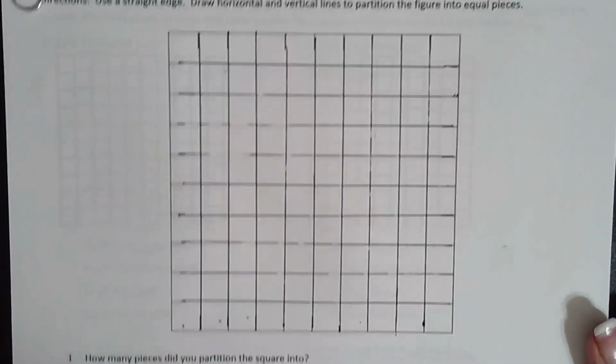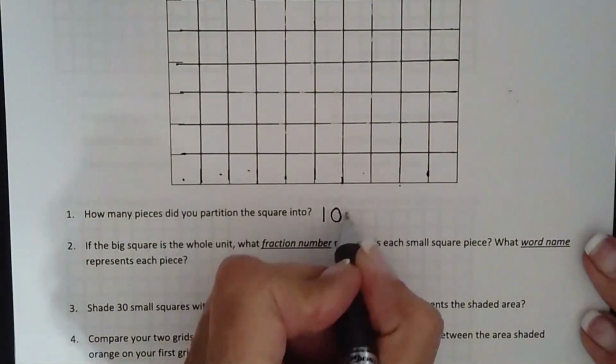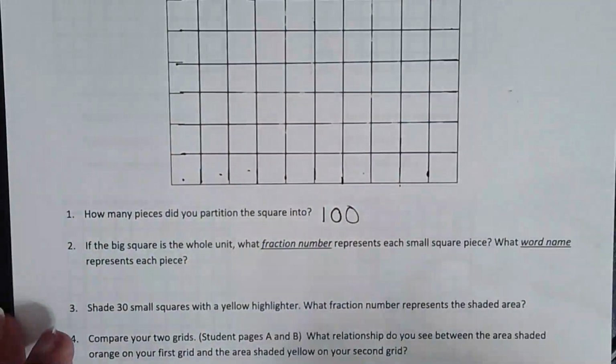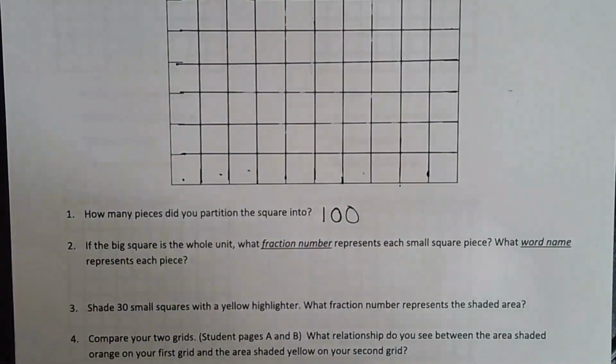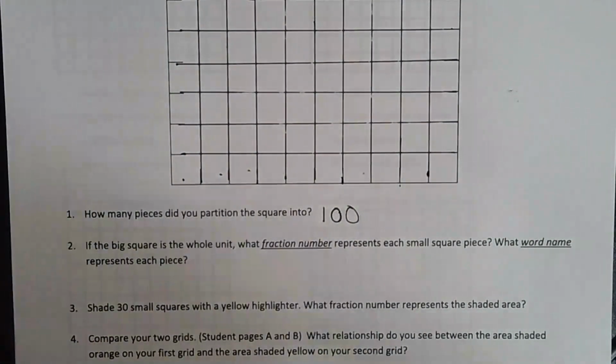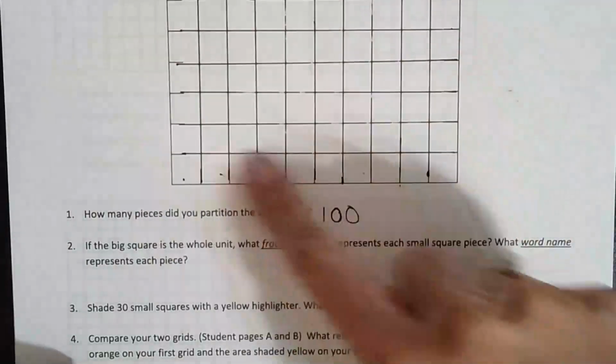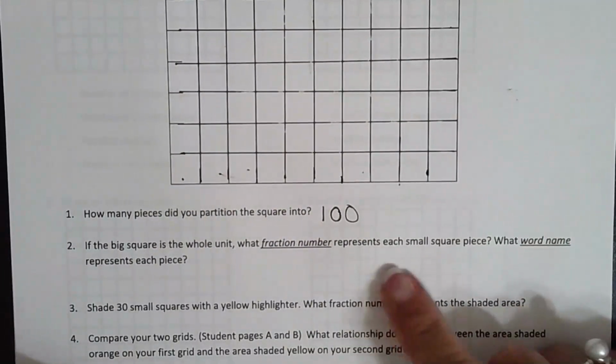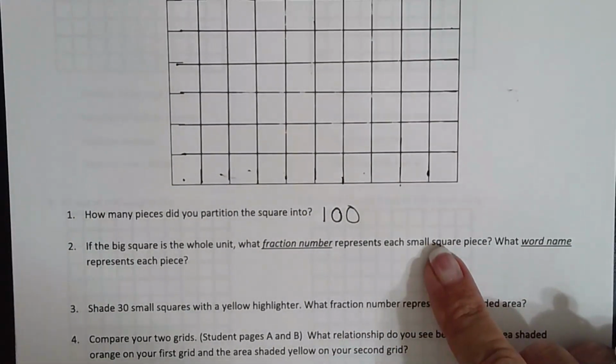So, first question, how many pieces did you partition the square into? This time into 100. So when we did it into tenths, we were talking about tenths with the THS. Now we have it in hundredths, so we're going to be talking about hundredths with a THS at the end of the name. So if the big square is the whole, what fraction represents each small square piece?